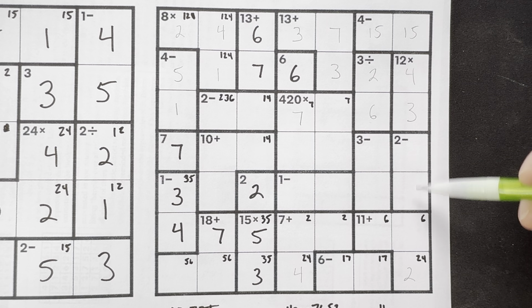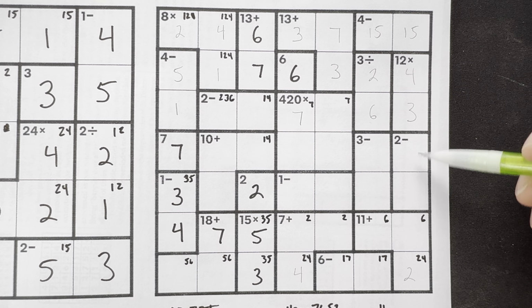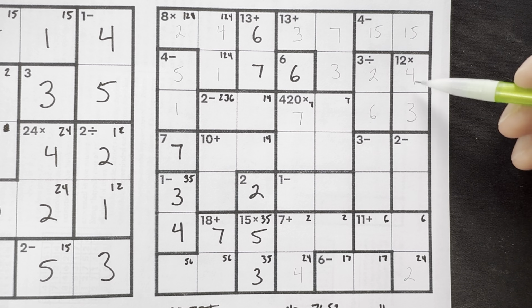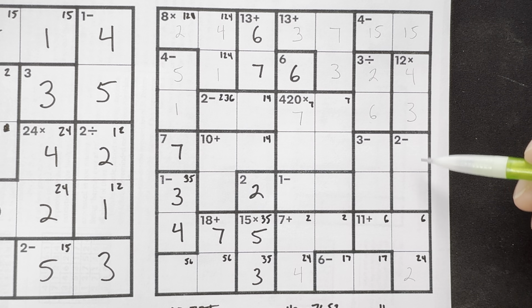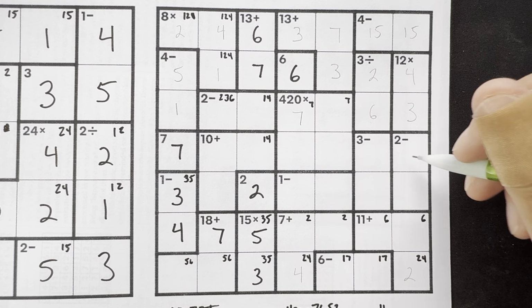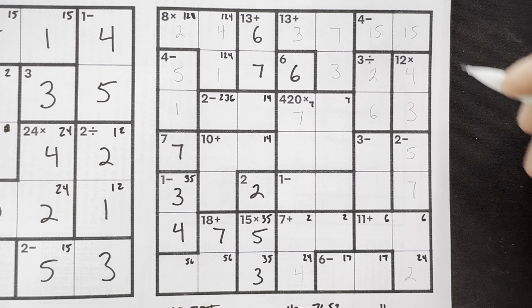This can't be 1, 3, can't be 2, 4, can't be 3, 5, can't be 4, 6, has to be 5, 7 because of this. 1, 3 is out, 2, 4 is out, 3, 5 is out, 4, 6 is out, 5, 7 is the only choice left. There's a 7 here. That makes this a 1.